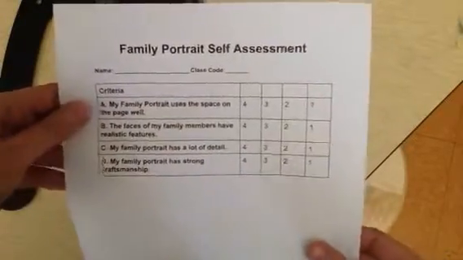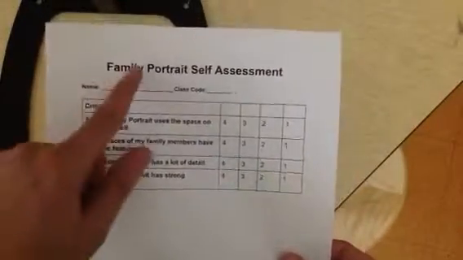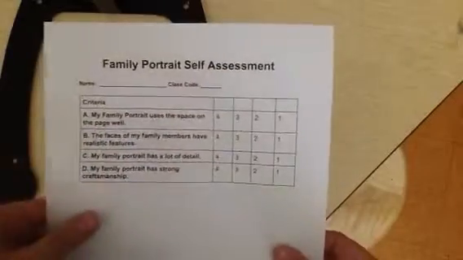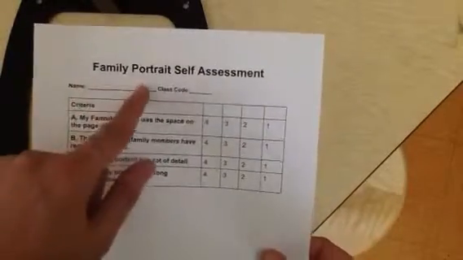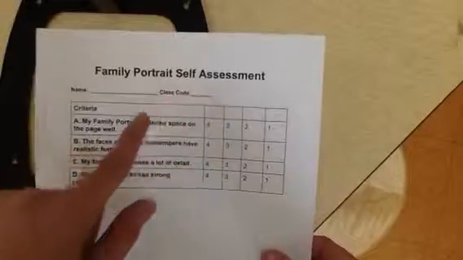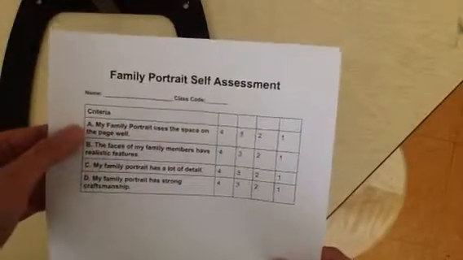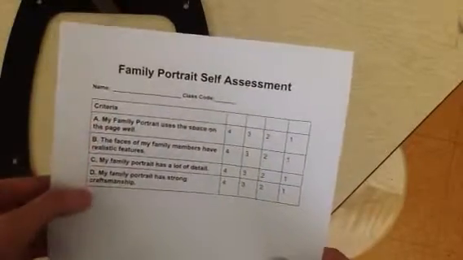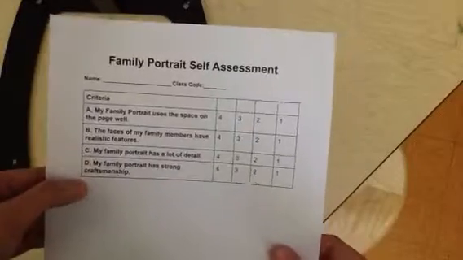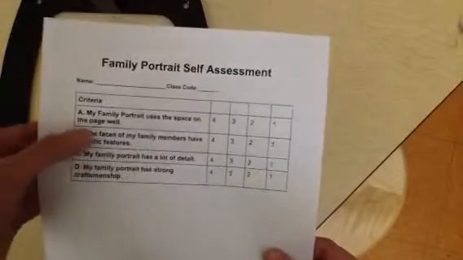This video is for students who are having trouble reading the Family Portrait Self-Assessment rubric. You want to start out by putting your name and your class code on the top, and then we're going to go through and read it. So we have 4 different criteria that show us whether or not our family portrait is successful.